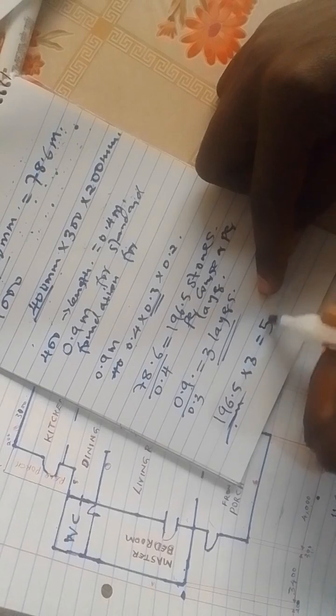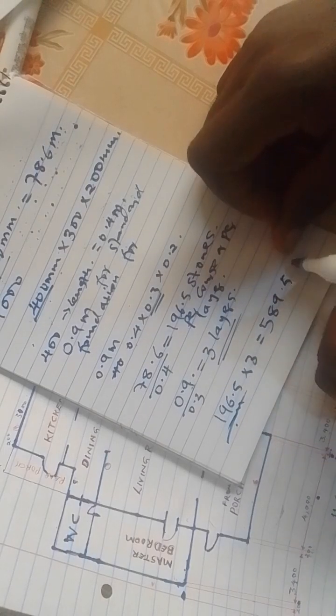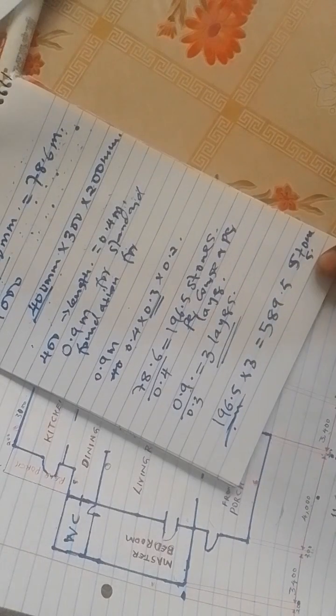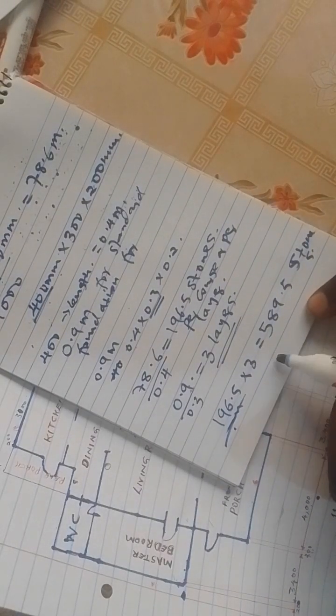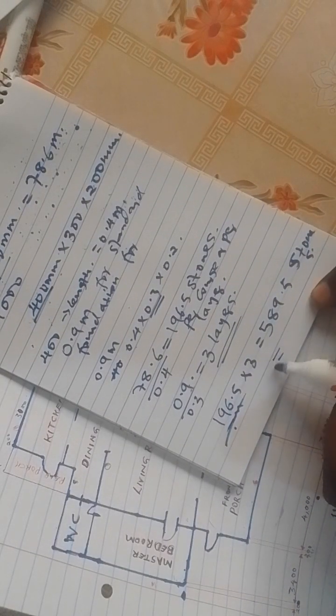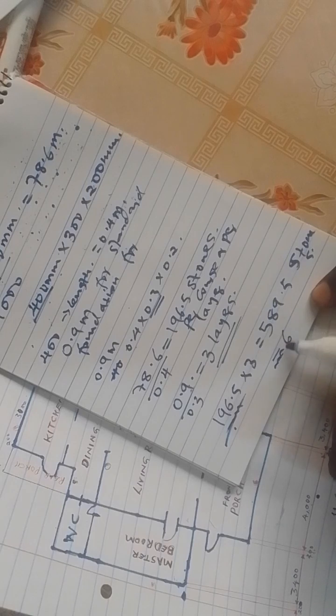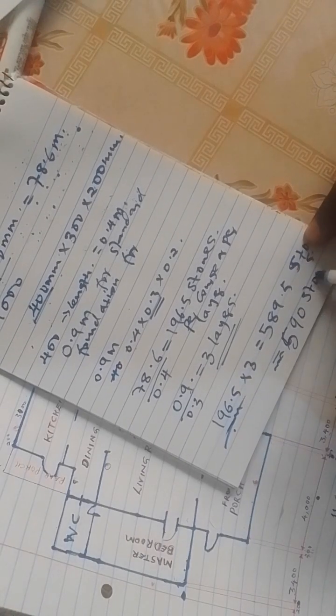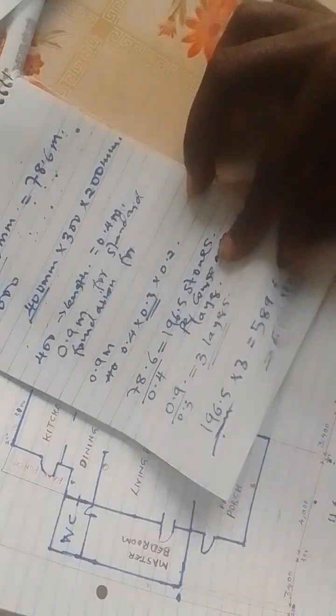This is approximately 590 stones for the foundation. So we have finished the number of stones.